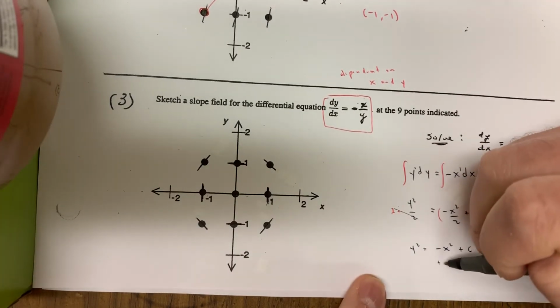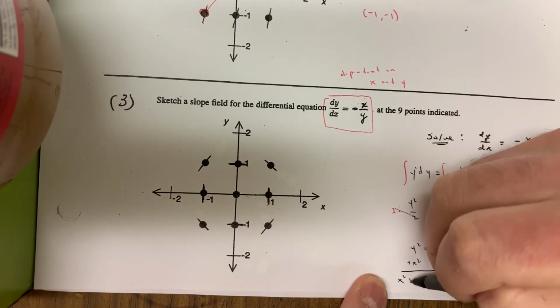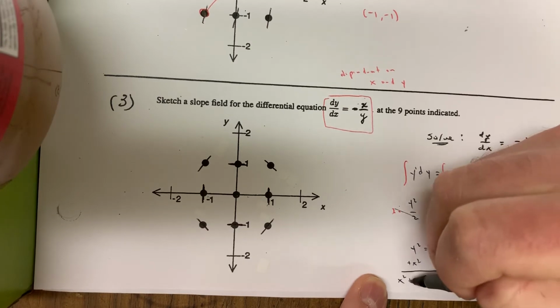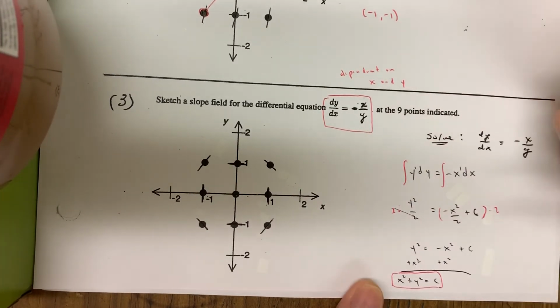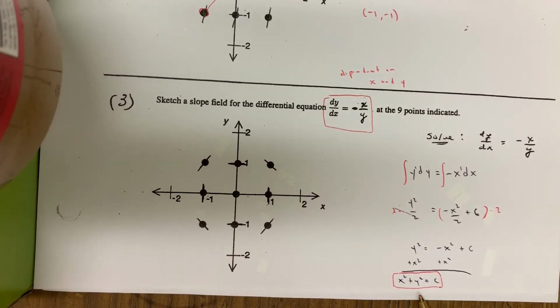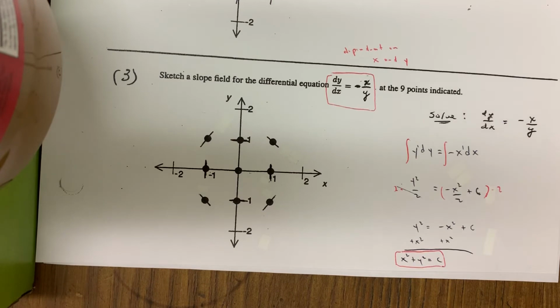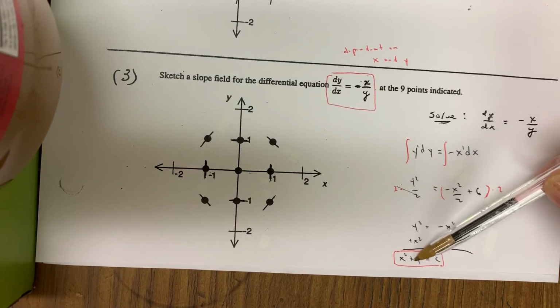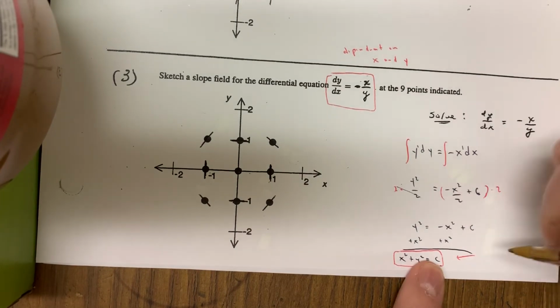But it's even cuter if you actually add x squared to both sides. And now we end up with x squared plus y squared is equal to c. And that's something you should actually recognize, okay? That's actually a general solution that represents an infinite number of what shape? Very good. Circles, okay? A circle that has center at the origin and a radius of radical c, believe it or not. So this right here is a family of circles.